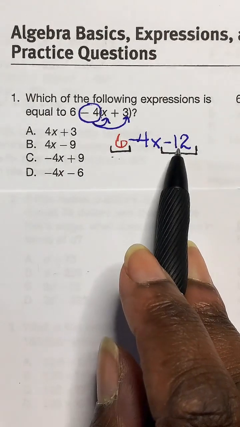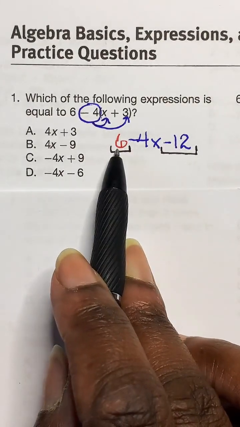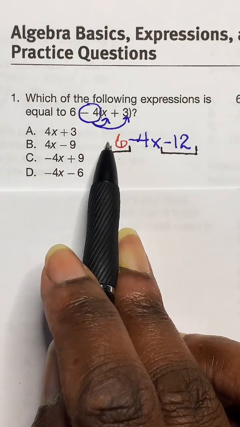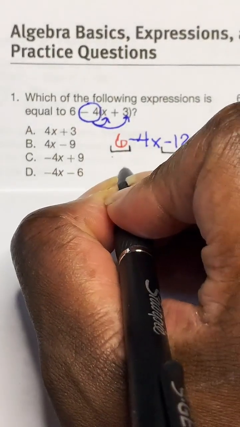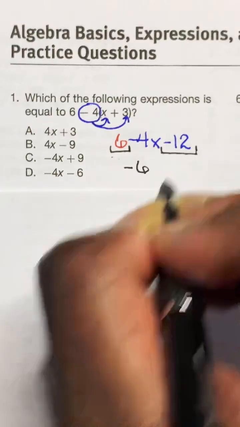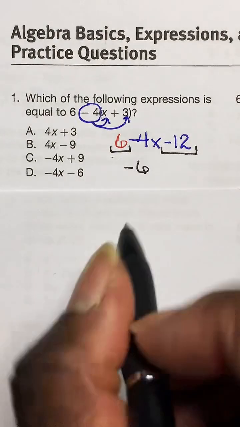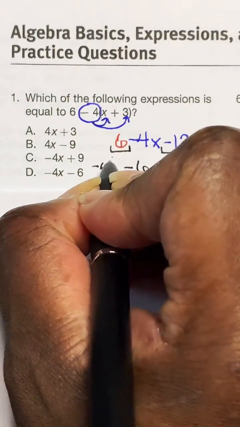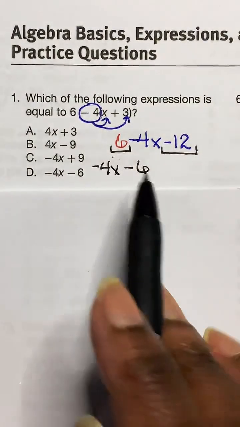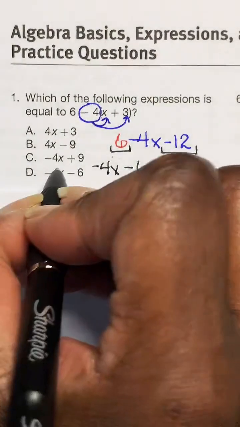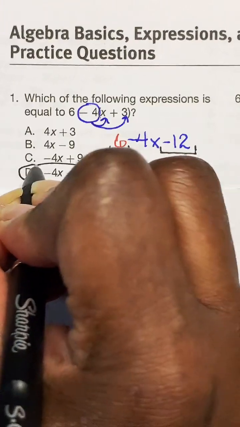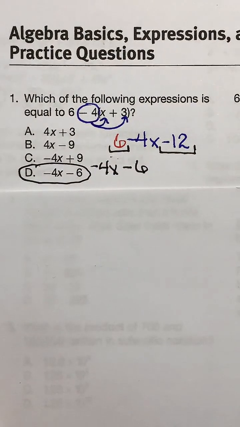If you owe me $12 and you paid me 6, that means you still owe me $6. So now I have my negative 4x, that just comes down, minus 6, which would be my answer of D.